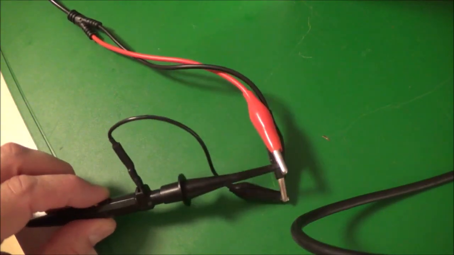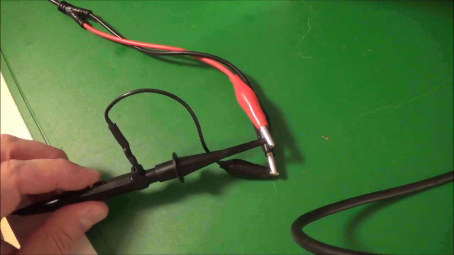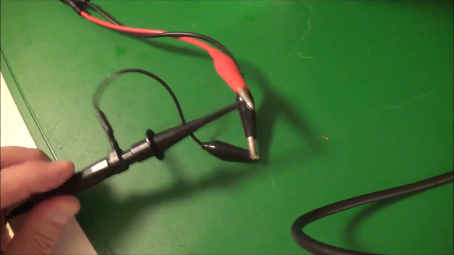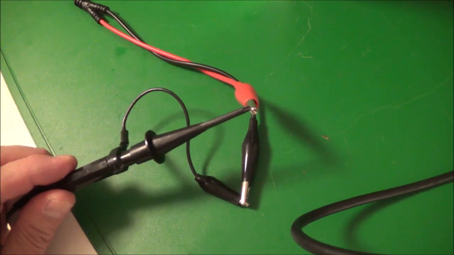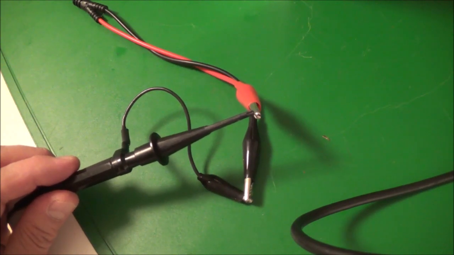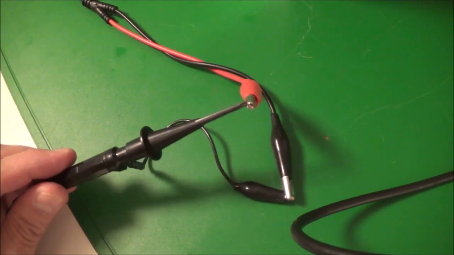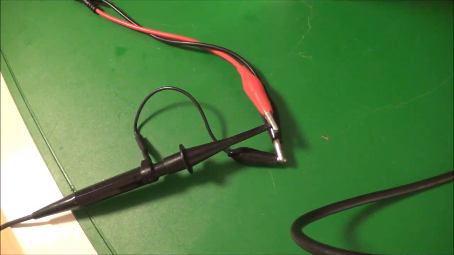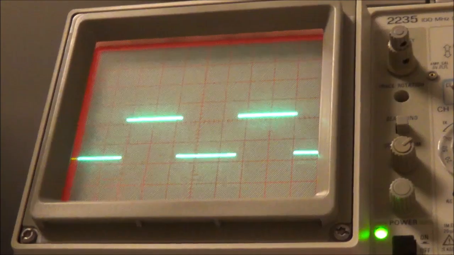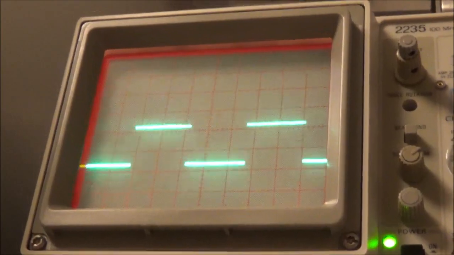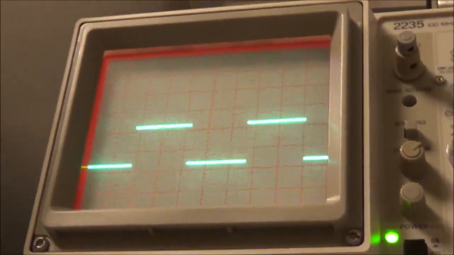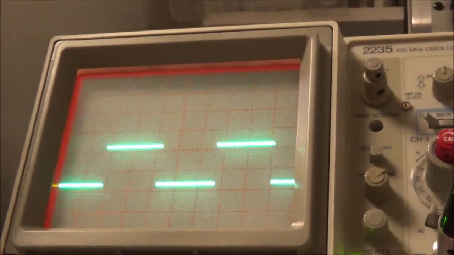The first thing we're going to do here is hook up the scope directly to the square wave generator, or rather the square wave part of the function generator, to make sure we're getting a decent square wave. Because if we're not getting a decent square wave, we're really going to be thrown off. So we'll take a look at this quick. Here's the square wave, 1000 hertz, and I like to set it up so I can see about 2 to 3 cycles, which you can see right now.